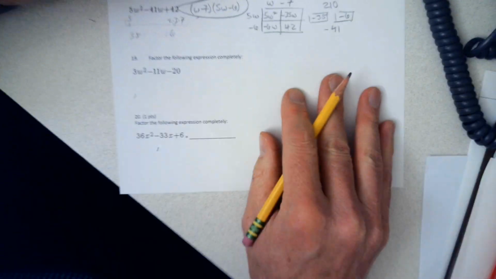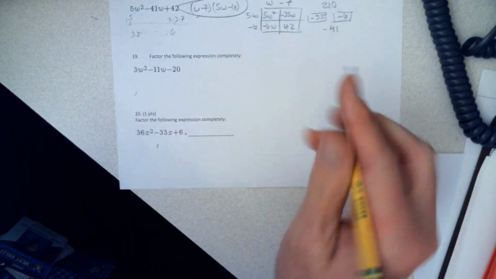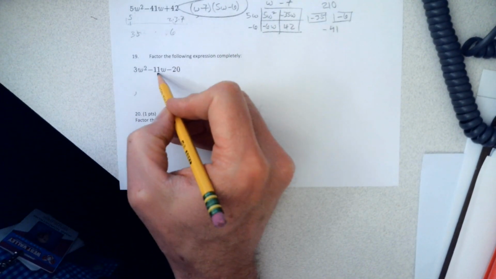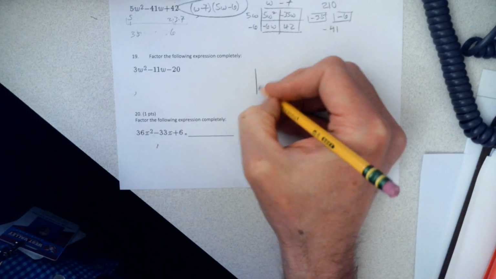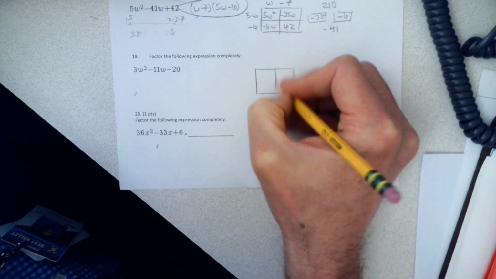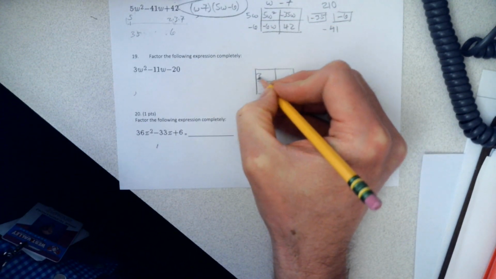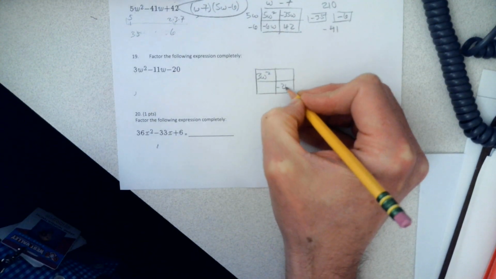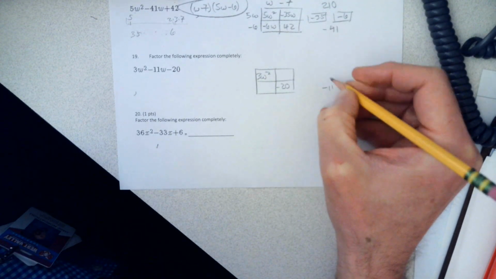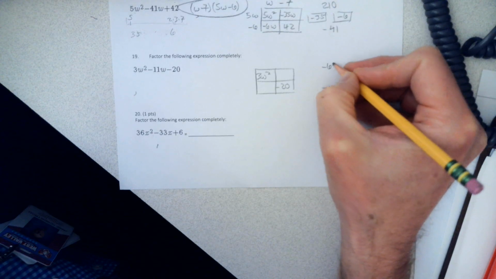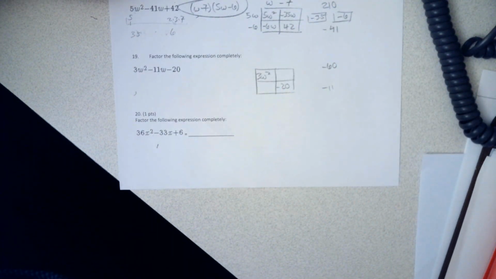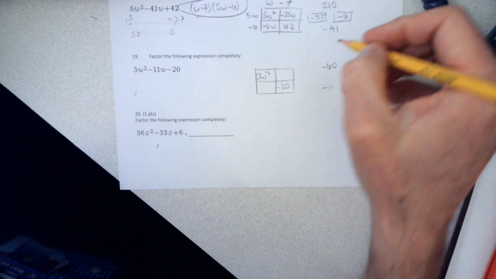All right, dos mas. 3, 11, 11's prime, so no greatest common factor. 3w squared minus 11w minus 20. Got to add to negative 11. Got to multiply to negative 60. So one positive, one negative.